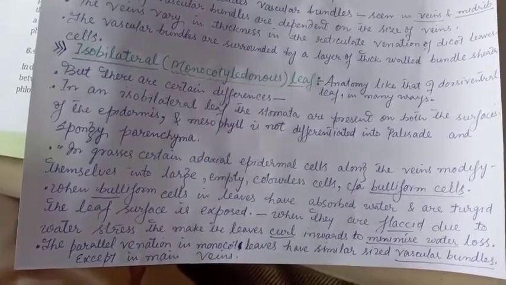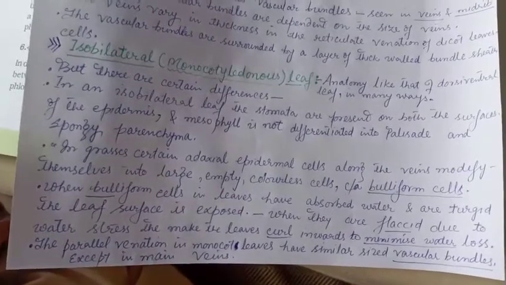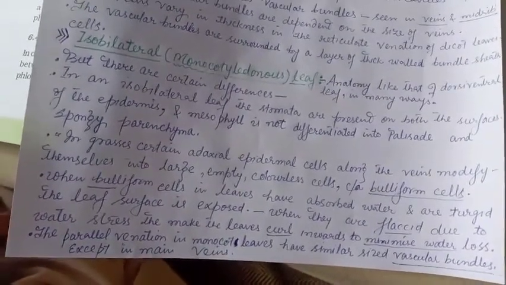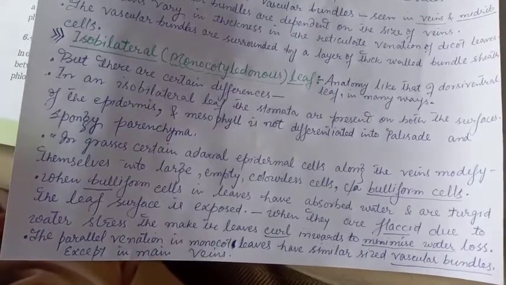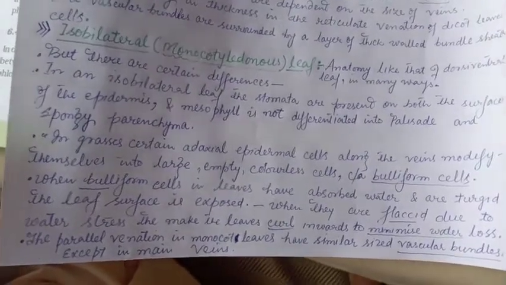The parallel venation in the monocot leaves has similar-sized vascular bundles except in the main veins. Because of the parallel venation, the veins are somewhat similar in the case of the monocotyledonous leaf.